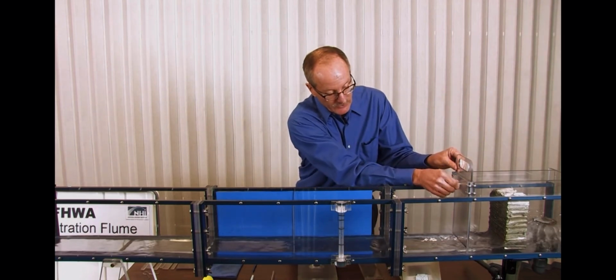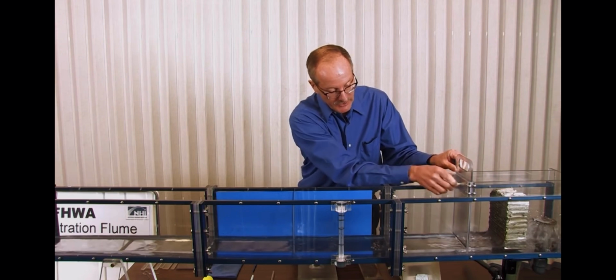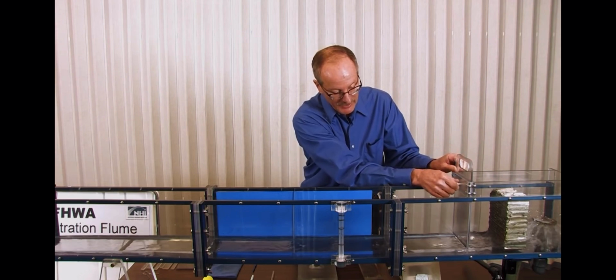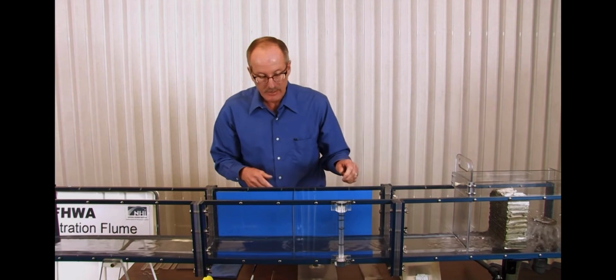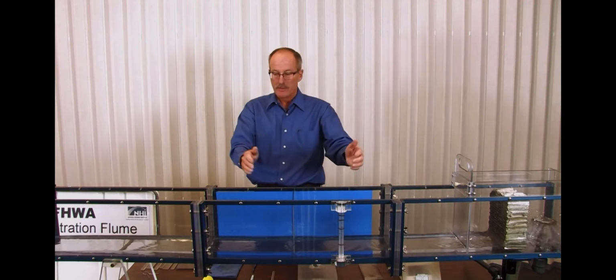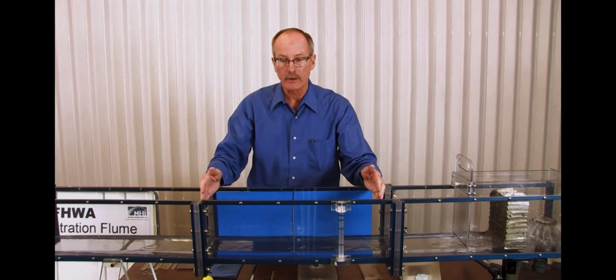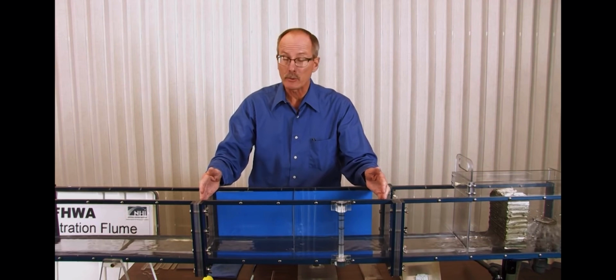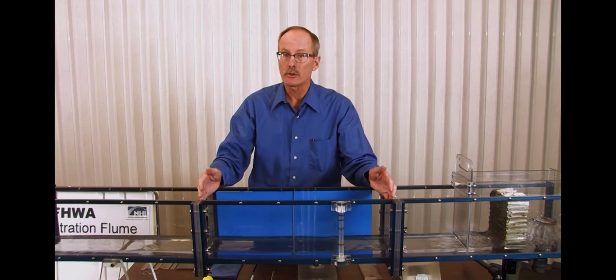And if I adjust the sluice gate a little bit just to knock the surface waves down coming out of the head box, certainly through the midsection of the flume here, we have what I would call uniform flow. So what you see here is steady uniform flow.